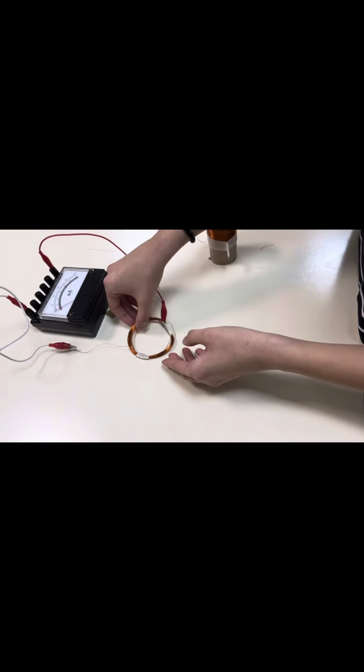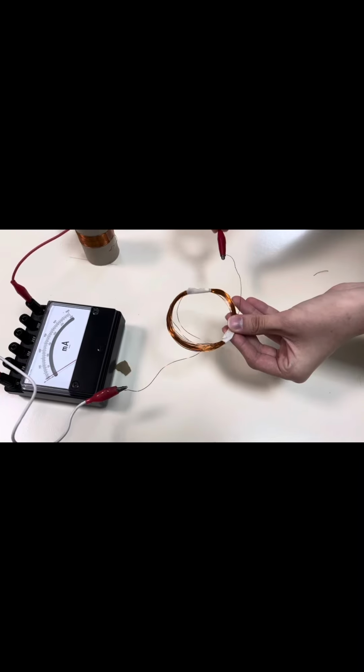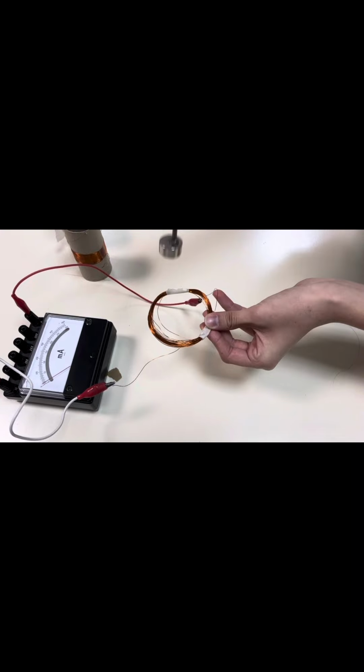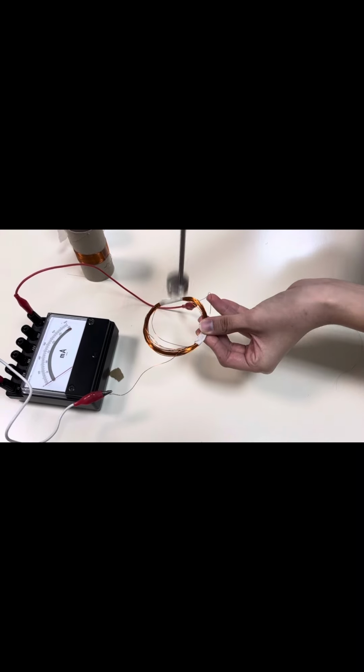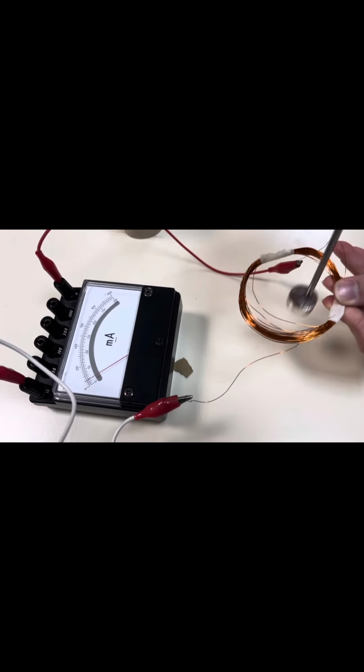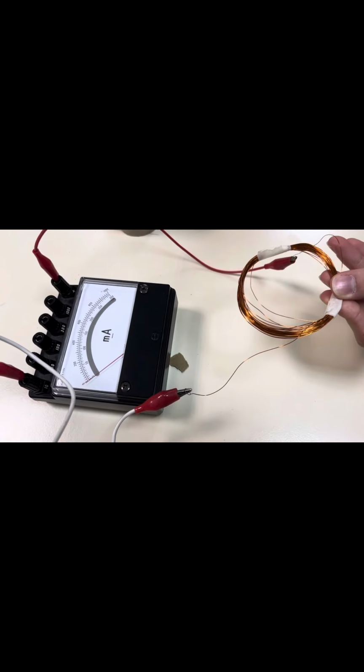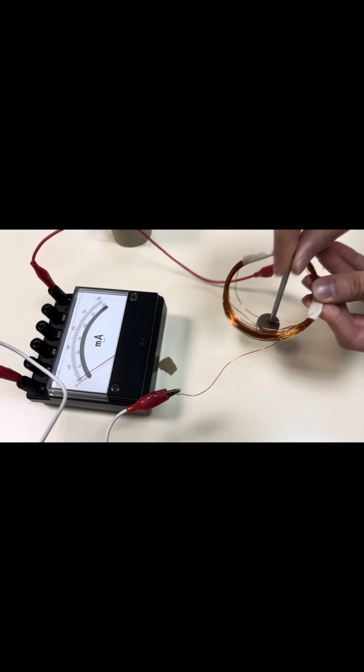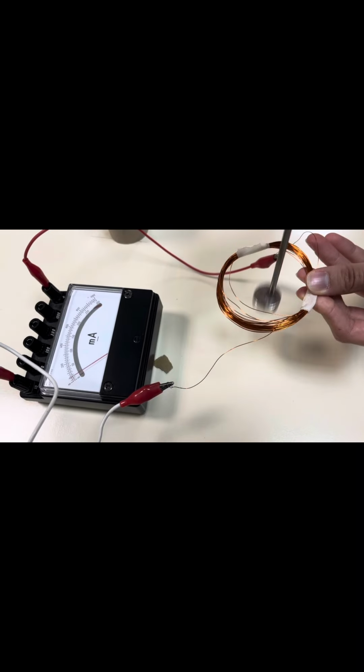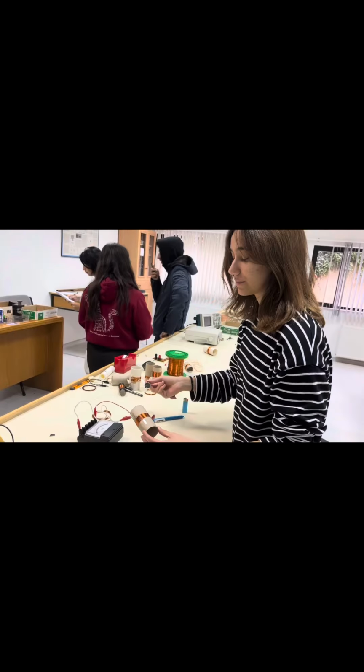And then we connect the 60-turn coil with the radius of 3 cm to the ammeter using the cables. Then we start moving the magnets in and out through the coil and record the current value.